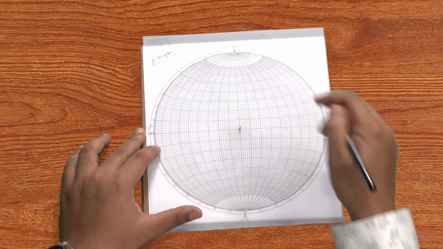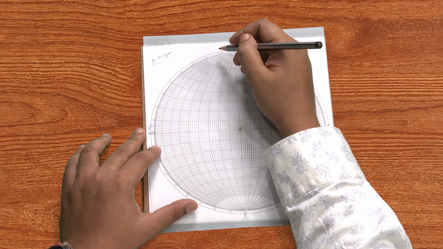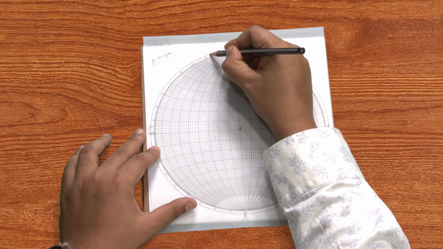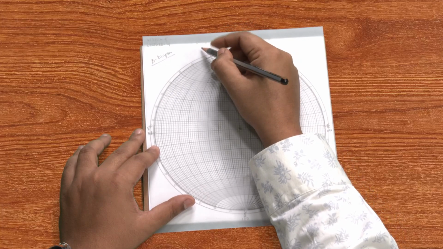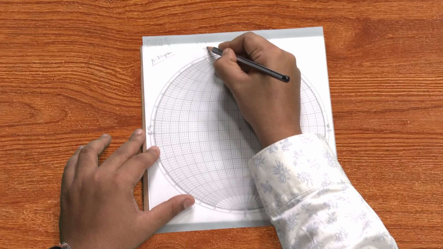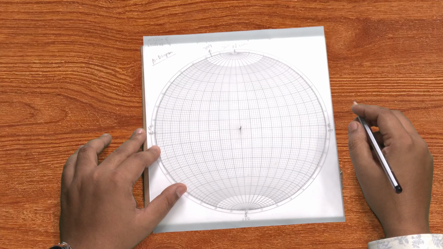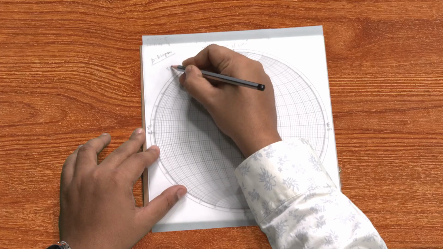The first data provided: the dip direction is 344, the amount of dip is 61. So, we will mark 344 here. Let us mark the dip directions first for a quicker approach and solution, then we will also mark the planes with respect to the individual values provided. This is 344, you have another true dip direction, that is 318, so I can mark it here.